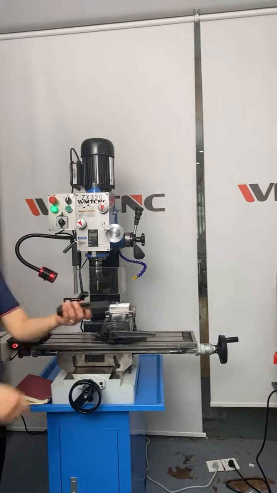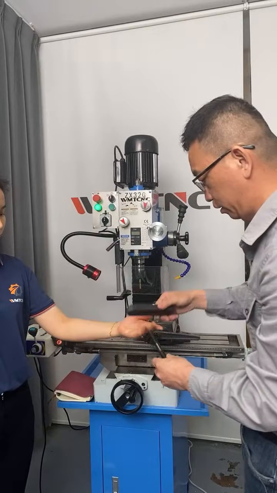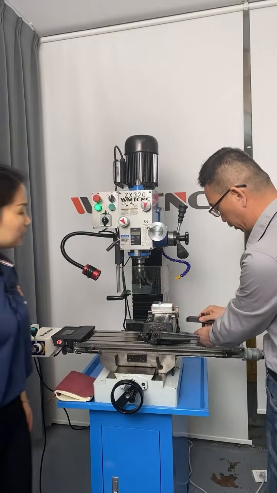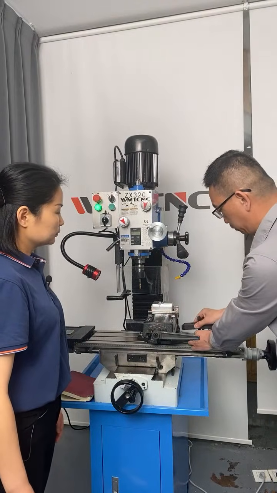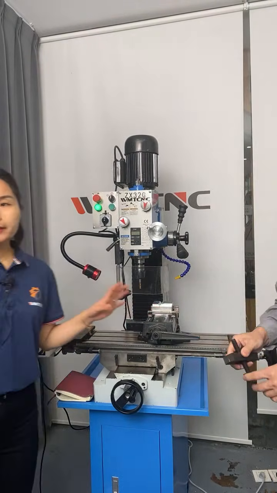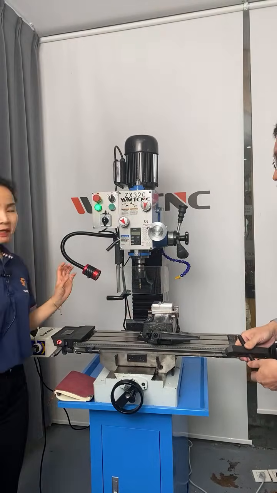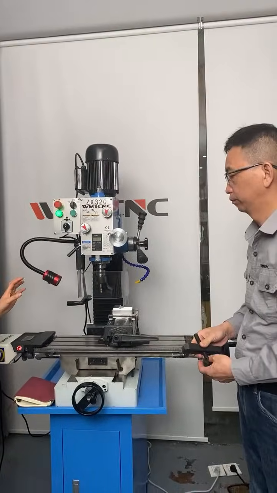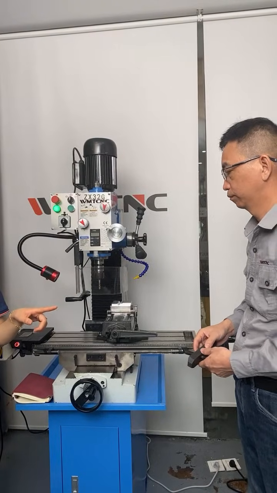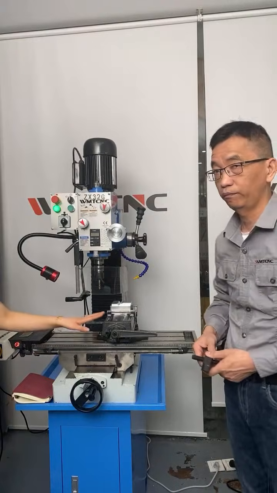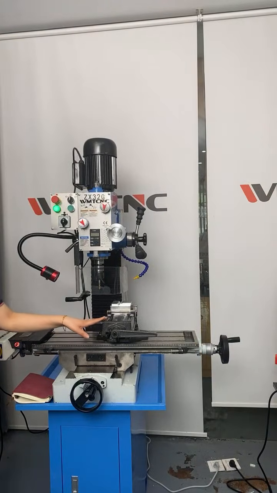If you want to clamp some bigger parts and also not the regular parts, then you can use the 58 pieces clamping kit. So for the clamping equipment, we have these two types.